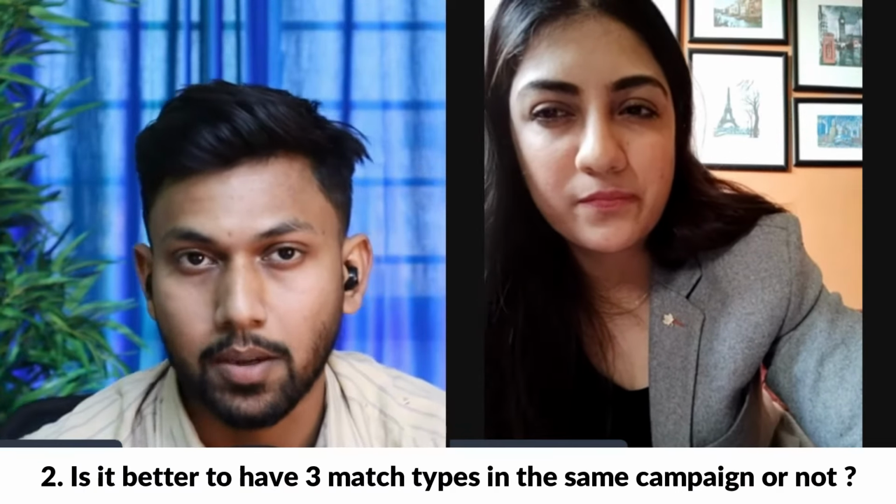Do you suggest all three match types in one campaign? I think it's fine to group them in the same campaign in different ad groups. However, if you're just starting new campaigns, you'll have more flexibility, more budget, more placements in the future by starting with separate match type campaigns. So I would advise you, if your campaigns are new, try separate campaigns for each match type.